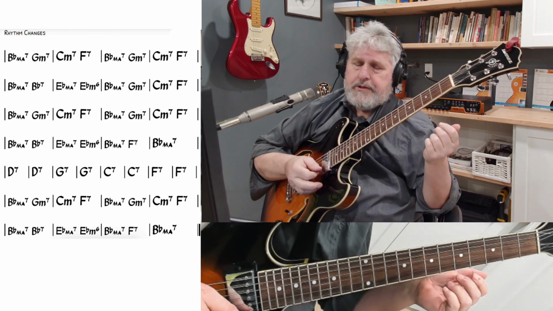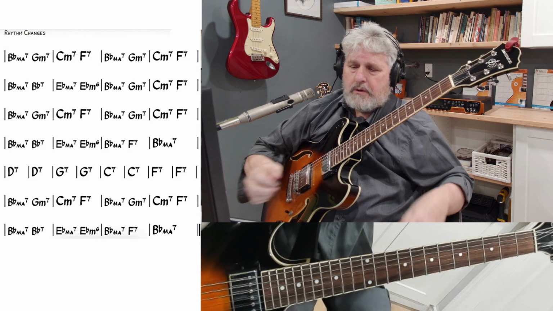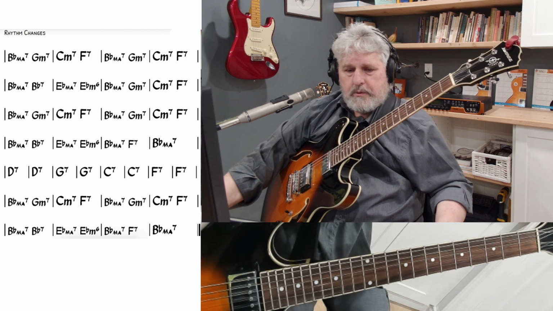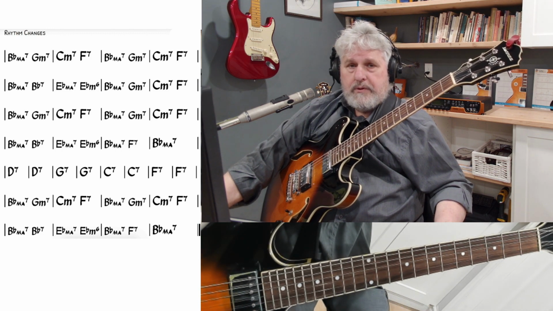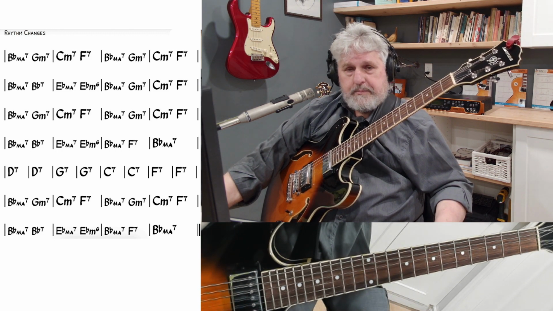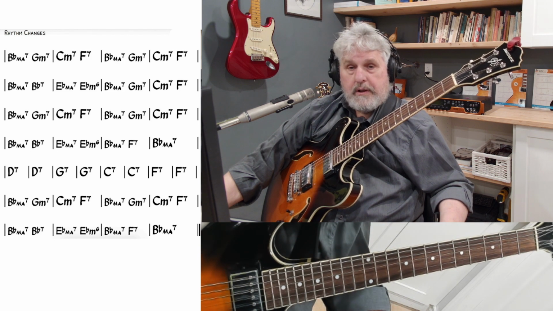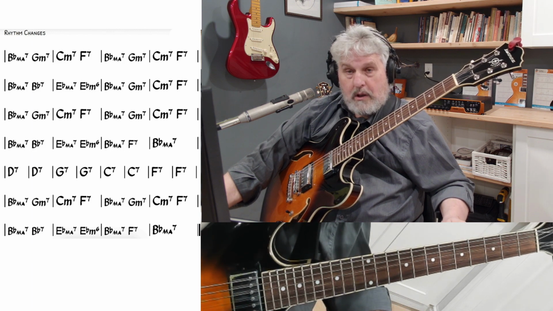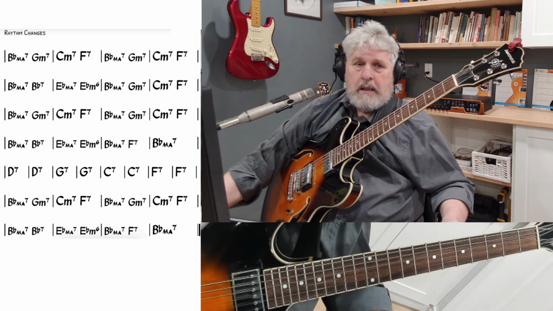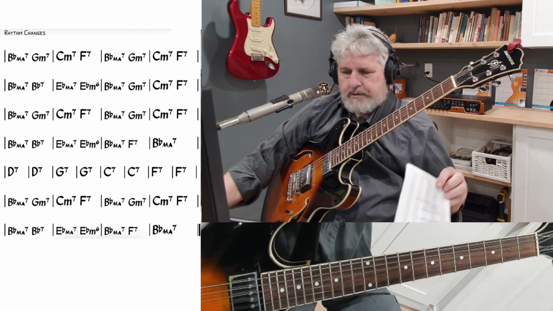Rhythm changes are called rhythm changes because the original tune that they were based on was written by George Gershwin, and it was called "I've Got Rhythm." Those changes were subsequently taken for tunes like Ornithology by Charlie Parker, Cottontail by Duke Ellington, and Oleo by Sonny Rollins.